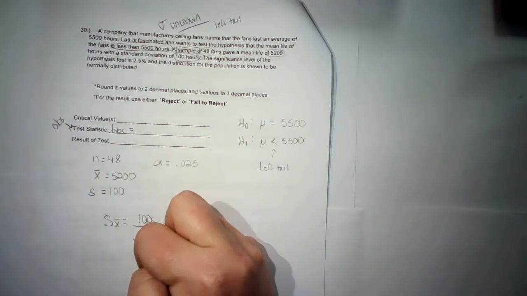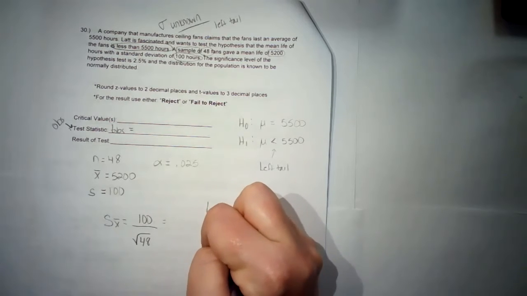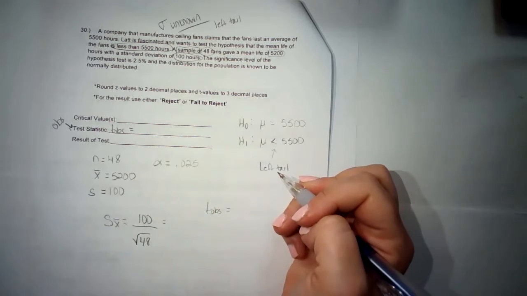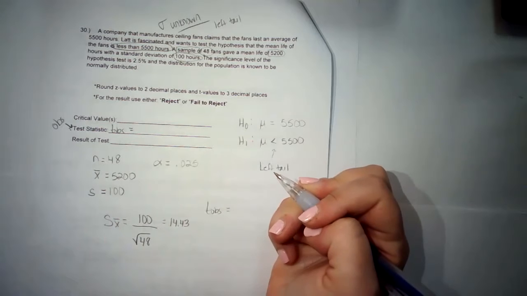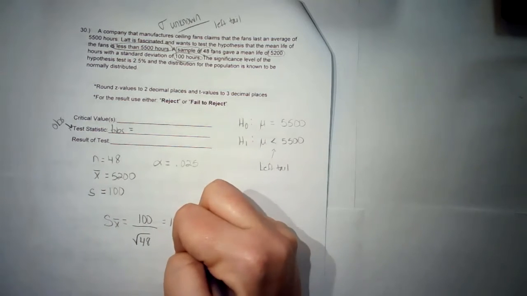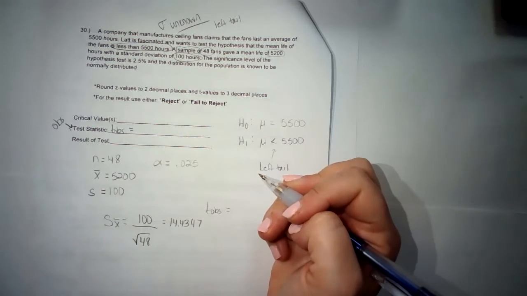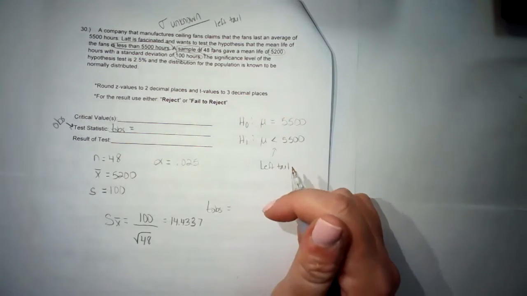I came up with 14.43. I like to go out a little bit, take it out a little bit, so 14.4337. Does that sound okay? All right, so T observed.